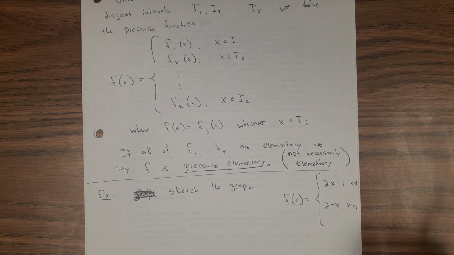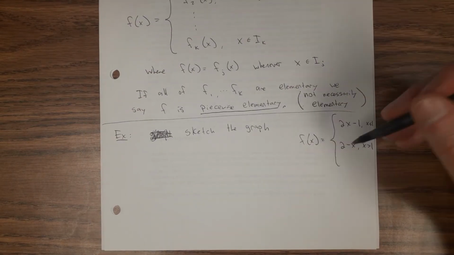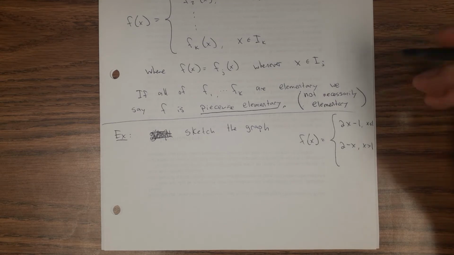Anyway, let's start with a simple sketching the graph of a piecewise function.